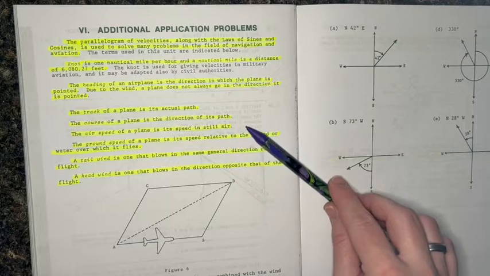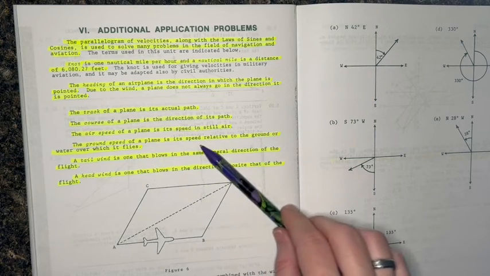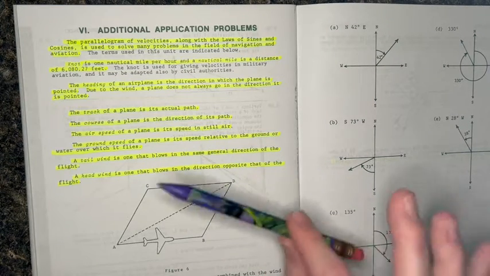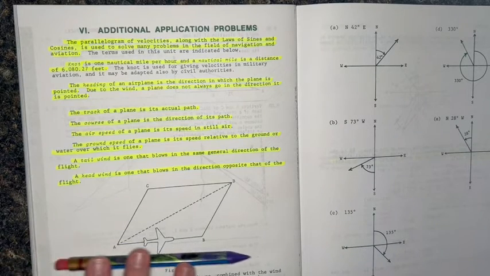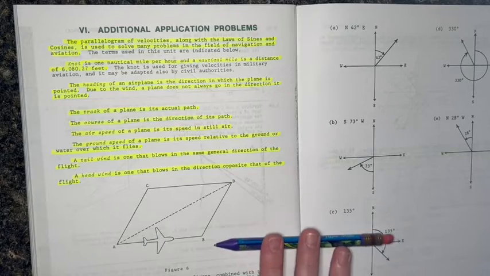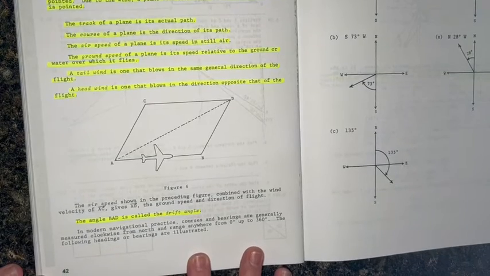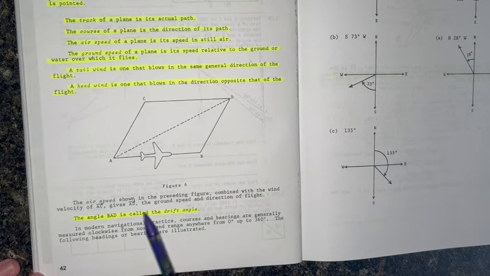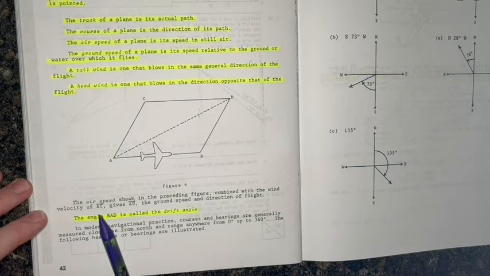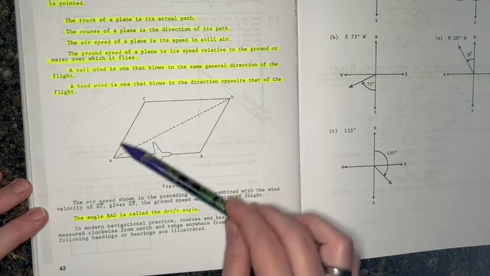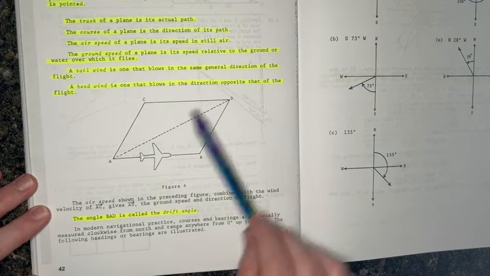Airspeed of a plane is the speed in still air. So if there's no wind. The ground speed of a plane is its speed relative to the ground or water over which it flies. A tailwind is one that blows in the same general direction of the flight. A headwind blows in the opposite direction of the flight. And it says here, looking at this drawing, the airspeed shown in the preceding figure combined with the wind velocity of AC, so this is the wind, okay, gives AD, the ground speed and the direction of the flight.